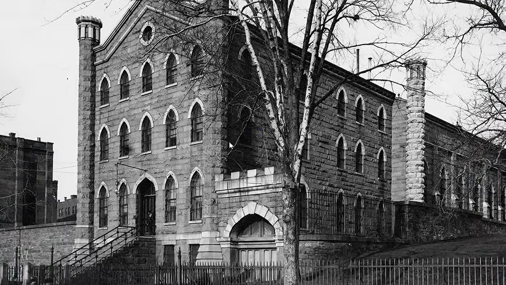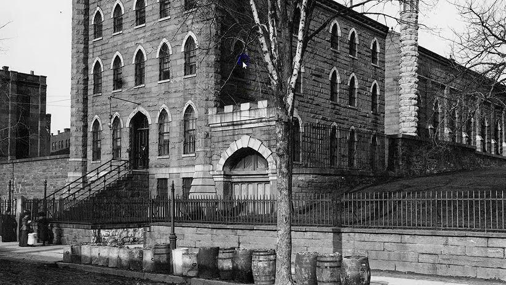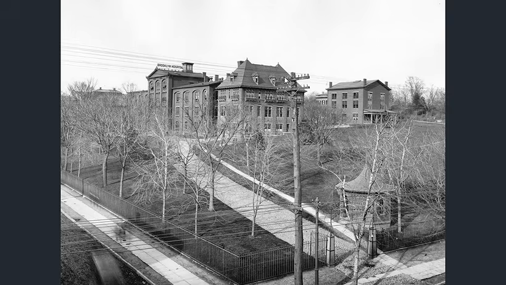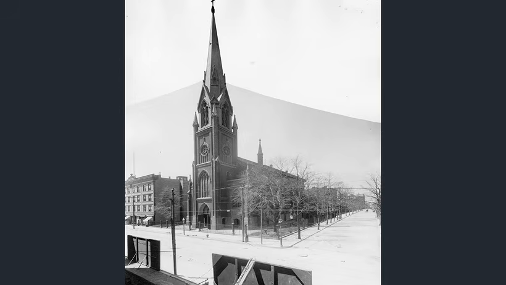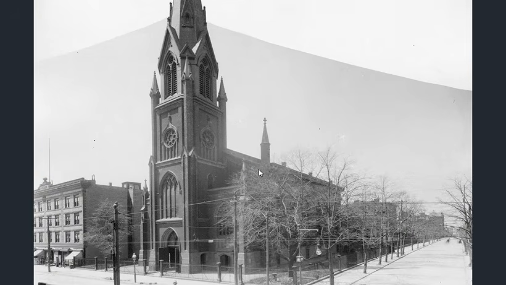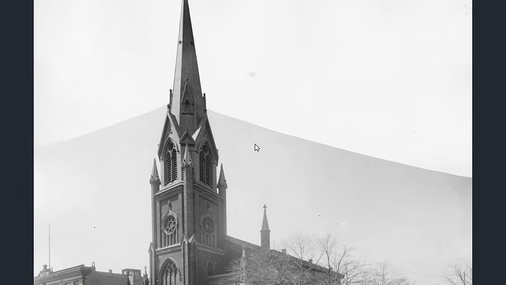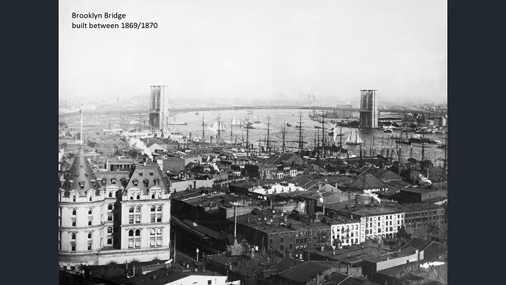The old hospital, 1852. Really good with the stone and brick, even in 1852. Another look at the hospital. Here's an unnamed church. Anybody knows? Put that in the comments below. There's a nice look at the bridge itself.